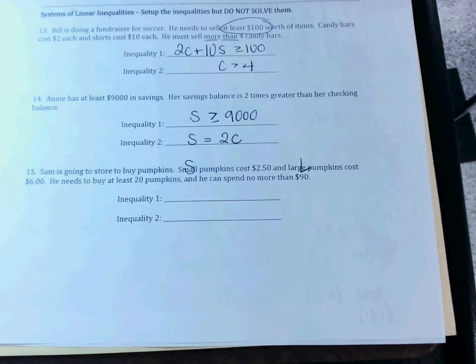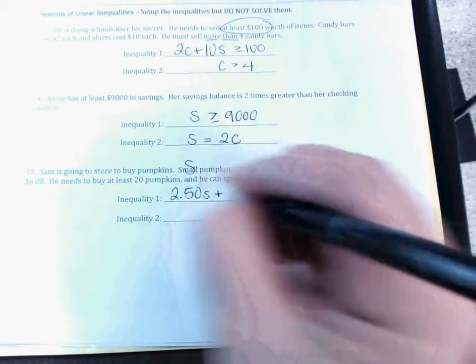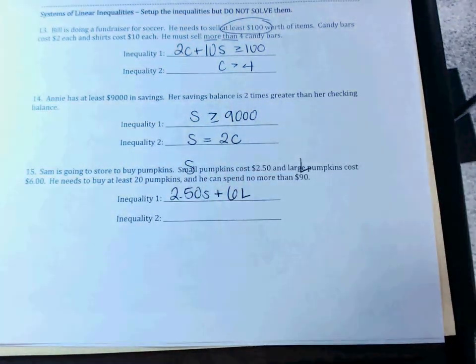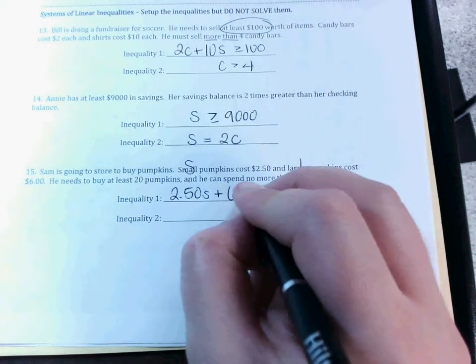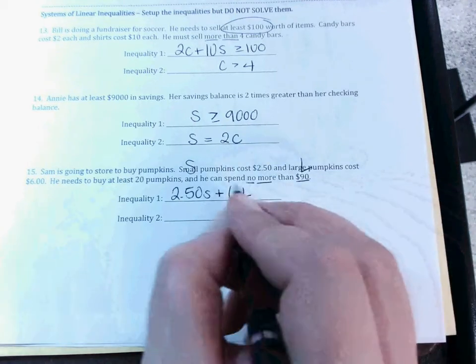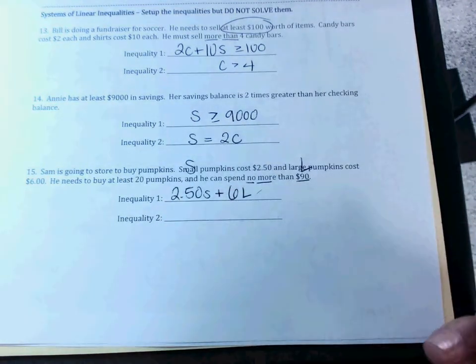What would my first equation be? How much are the small pumpkins? 250S plus, how much are the large pumpkins? 6L. Okay, and then it says he can spend no more than $90. Does he want to spend greater than 90 or less than 90?